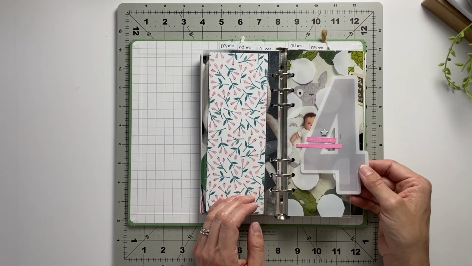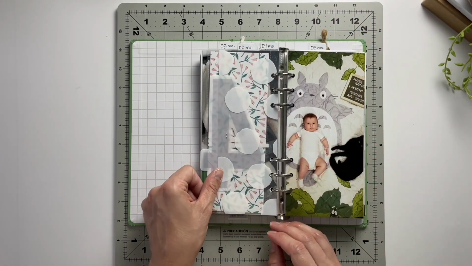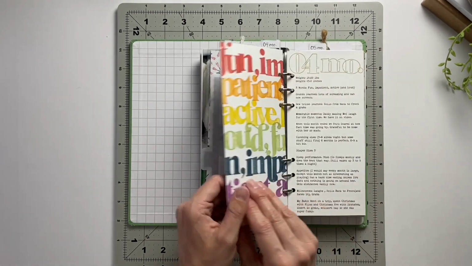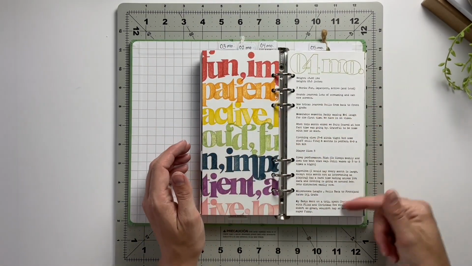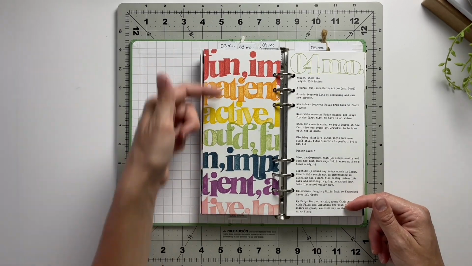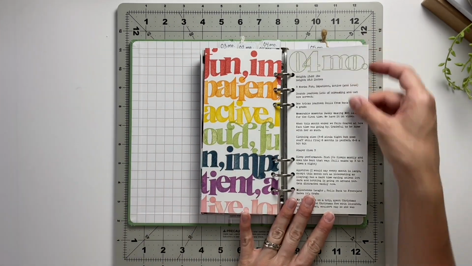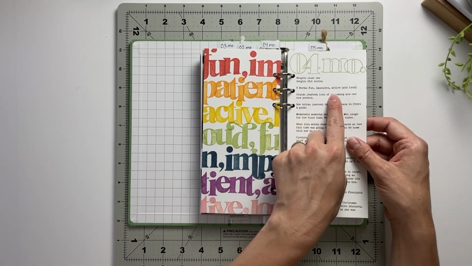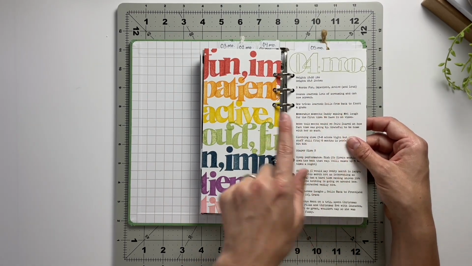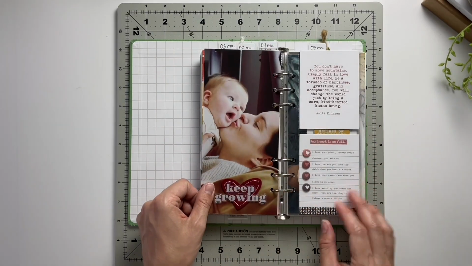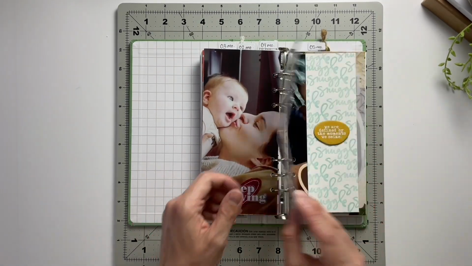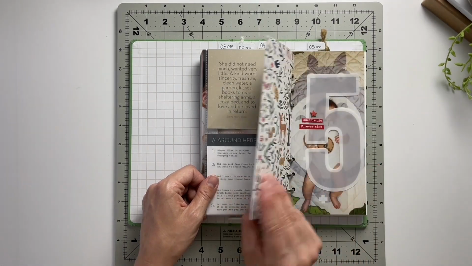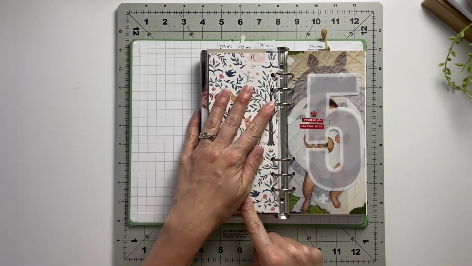Then we have 4 months. So the divider there, the picture of May in her onesie at 4 months. Then we've got the stats with our stamped filler page using the 3 words, well, technically 4 words, that my in-laws used to describe May. This was a layout that was already done, as was this one. This was already done in here as well. And then we've got the pattern paper here on the back.